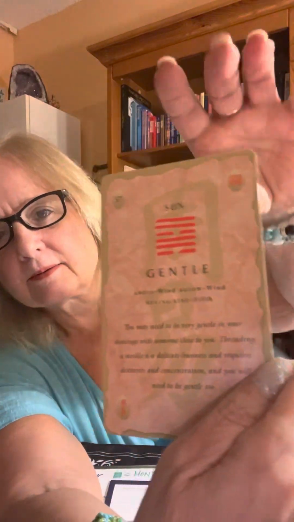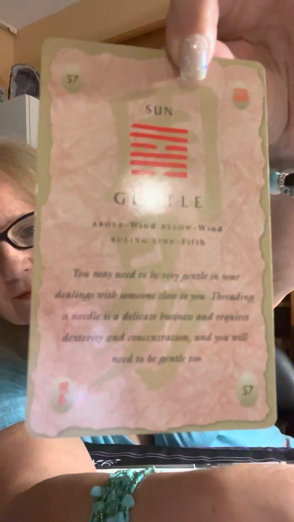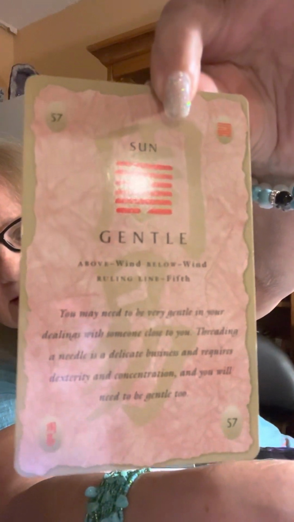We also have gentle, 57, hexagram 57. You guys can probably read that better than I can with this light. Okay, it says you may need to be very gentle in your dealings with someone close to you. Threading a needle is a delicate business and requires dexterity and concentration, and you will need to be gentle too. There you go. Somebody needs to hear that.